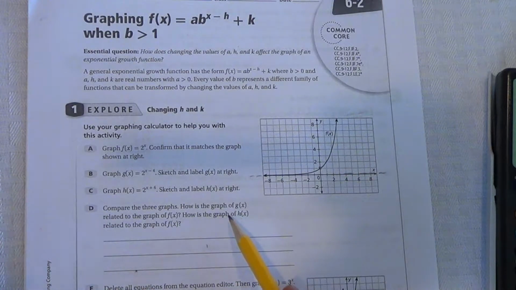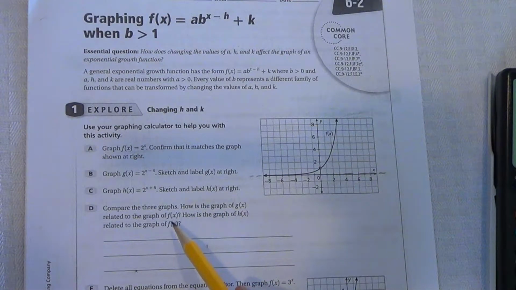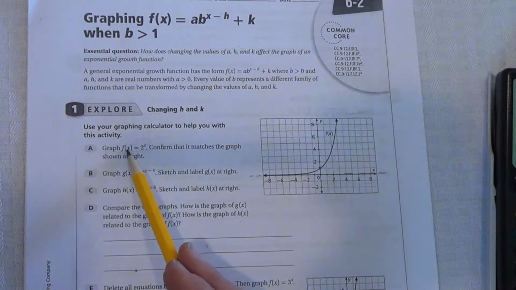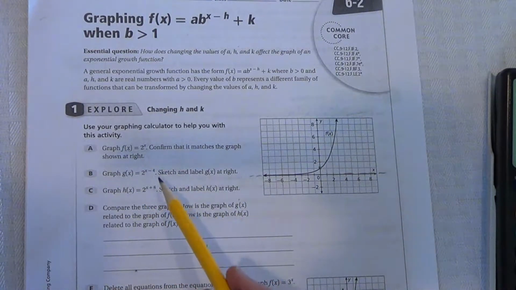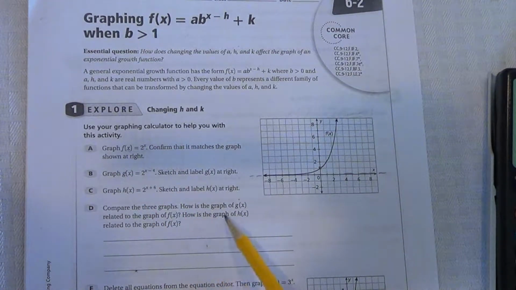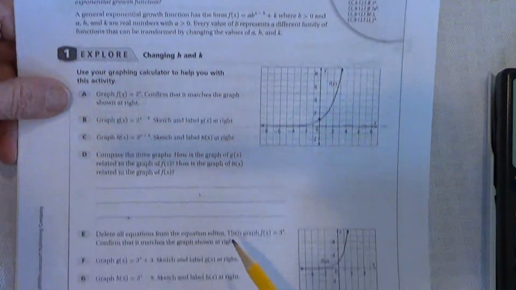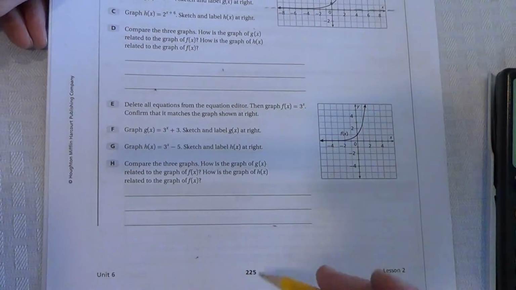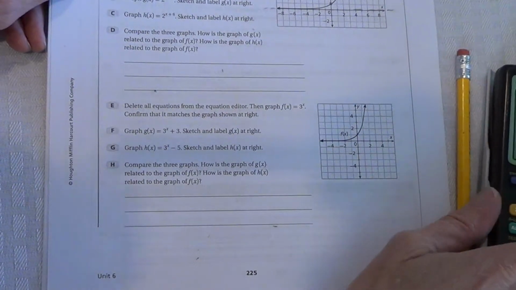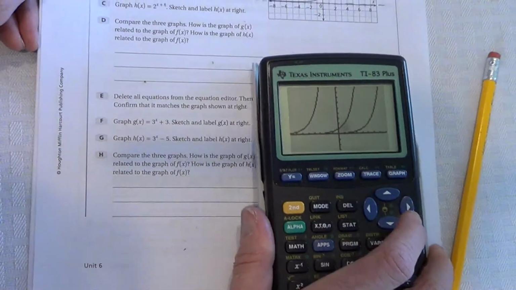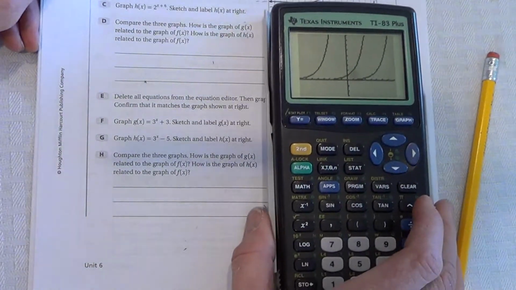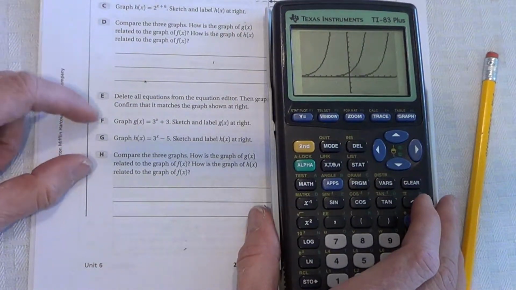How is the graph g of x related to f of x being the parent, g of x being the shift by 4. How is the graph of h of x related to f of x? So again, you're explaining the translations. Down on the next part, now they want to do a k-shift, which hopefully you can already have an idea how it's going to go.